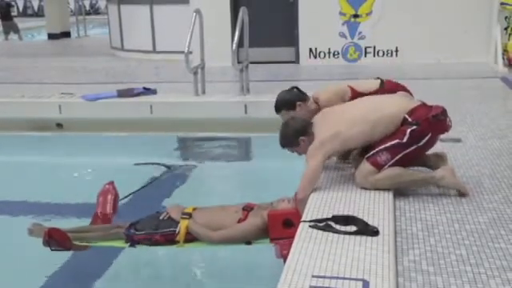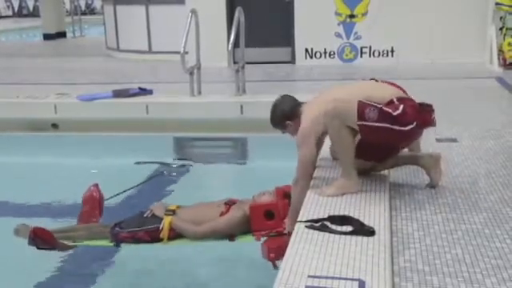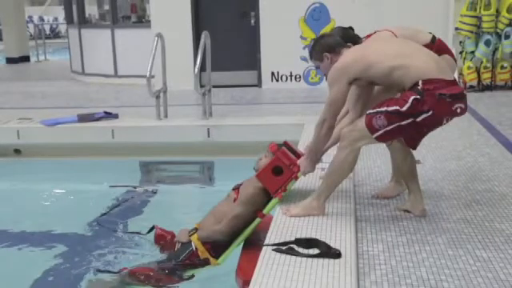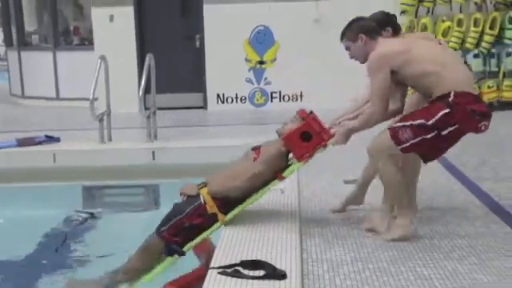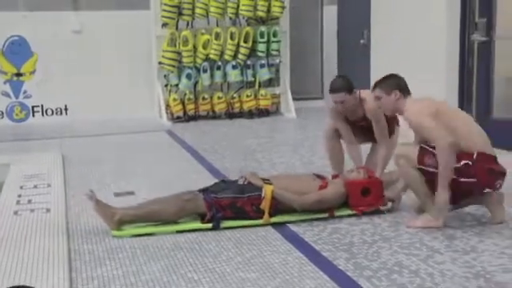Both lifeguards slide the backboard up and over the edge of the pool and out of the water by stepping backward while keeping their knees bent. The board will be angled somewhat based on the height of the deck above the water and the type of gutter system. However, try to keep the board as horizontal as practical. They gently lower the backboard to the ground and reassess the victim, providing appropriate care.